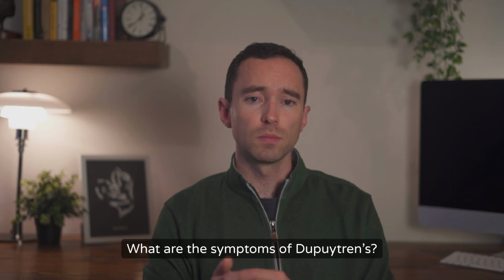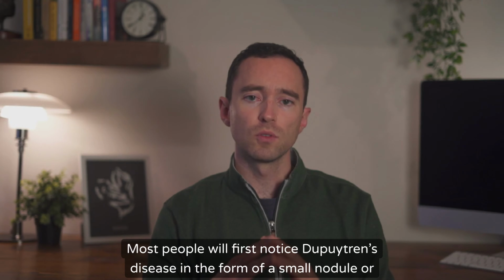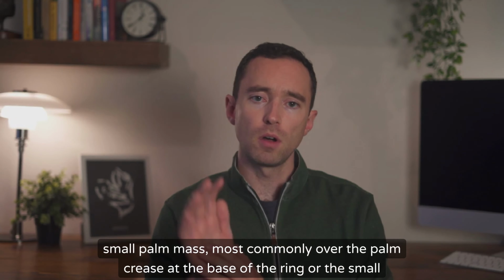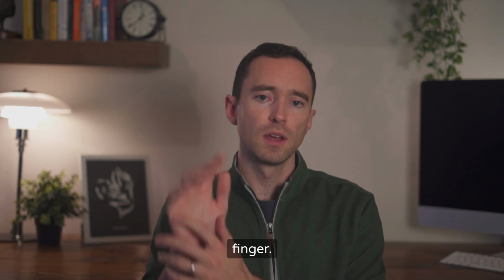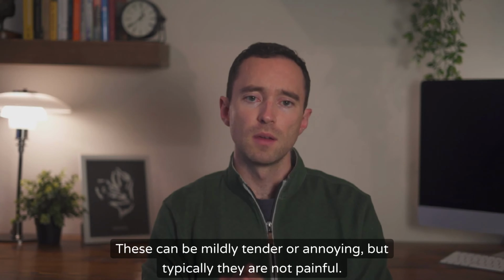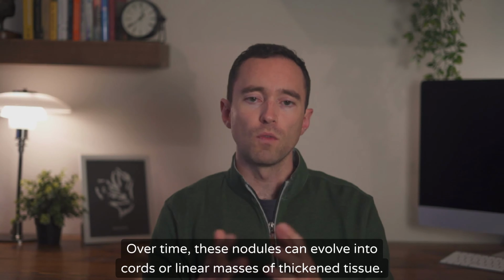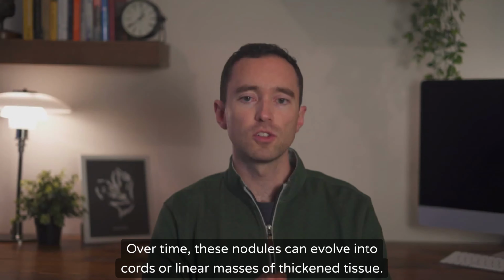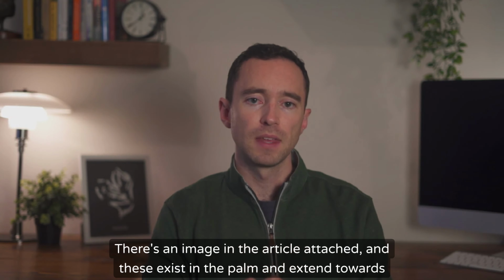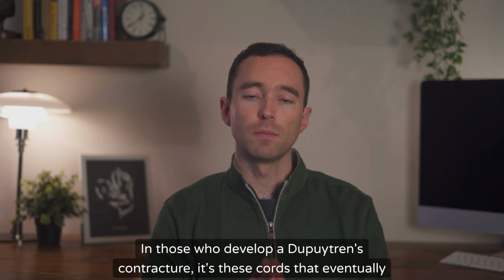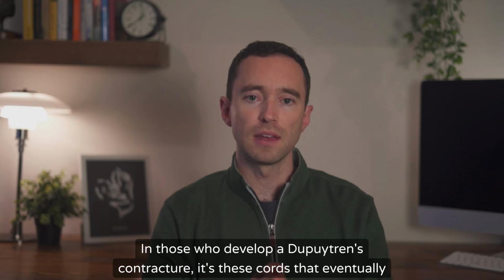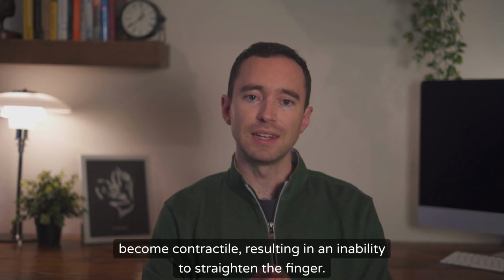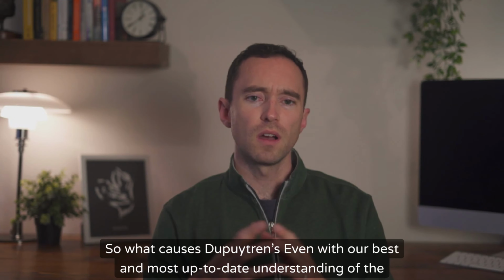What are the symptoms of Dupuytren's? Most people will first notice Dupuytren's disease in the form of a small nodule or small palm mass, most commonly over the palm crease at the base of the ring or the small finger. These can be mildly tender or annoying, but typically they are not painful. Over time, these nodules can evolve into cords or linear masses of thickened tissue. There's an image in the article attached, and these exist in the palm and extend towards and away from the fingers. In those who develop a Dupuytren's contracture, it's these cords that eventually become contractile, resulting in an inability to straighten the finger.